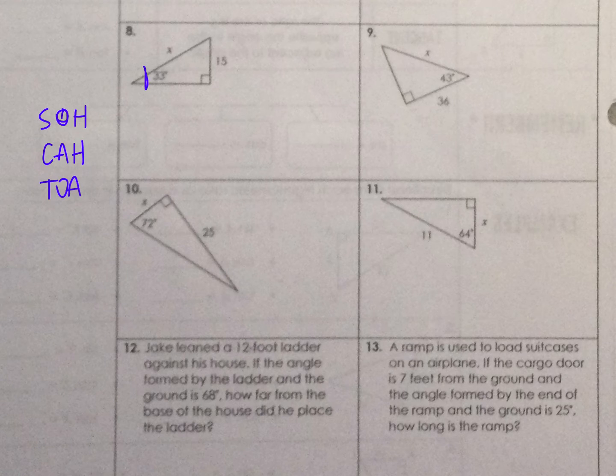For number 8, I'm dealing with the 33. The x is my hypotenuse. The 15 is my opposite. So that means I'm doing sine. So the sine of 33 equals opposite over hypotenuse. When I have the x on the bottom like that, I'm going to make that into a fraction so I can cross multiply.